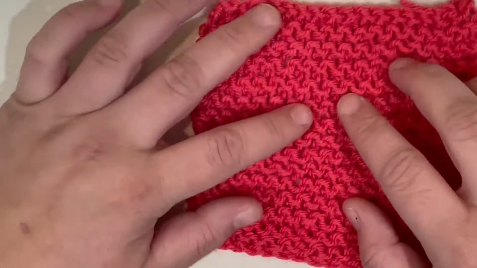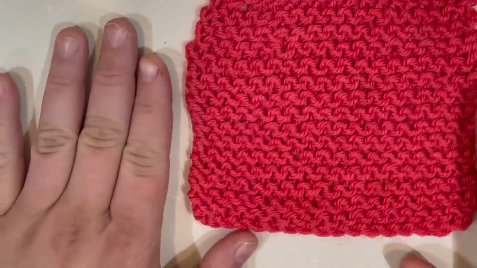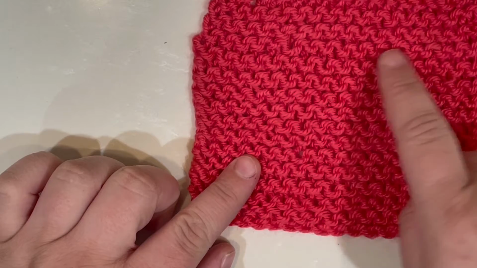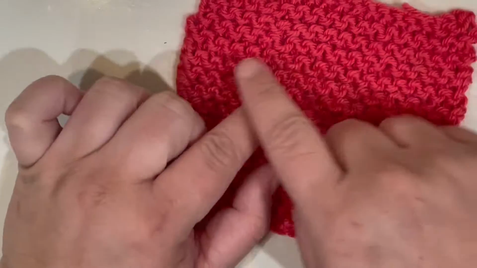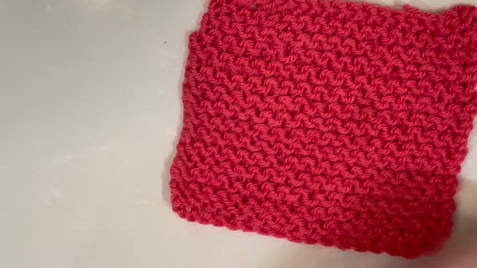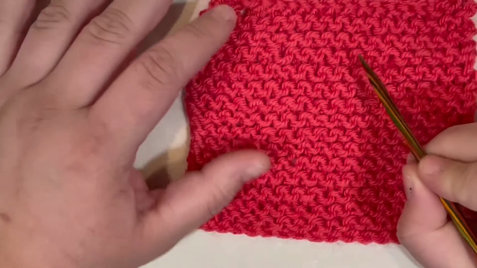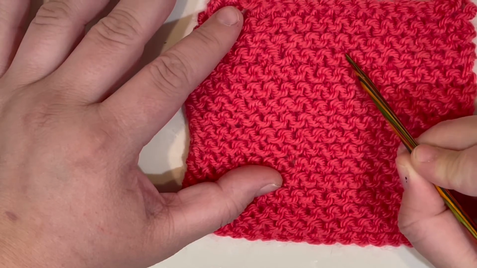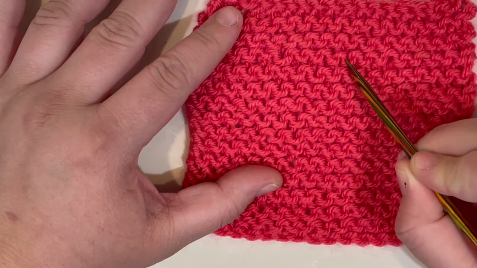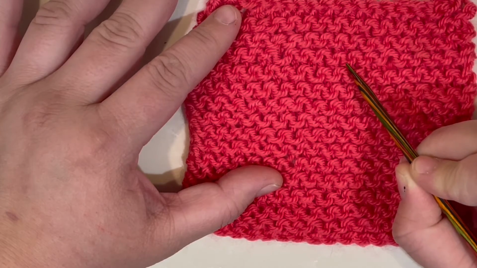So if you can see here, what you mostly see is these kind of arches across. Those are actually your purl stitches. And you can see this arch and this arch right here, that's one purl stitch.